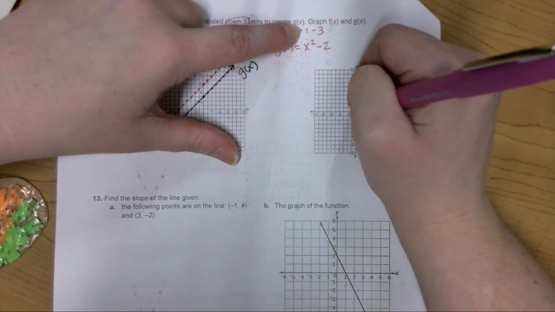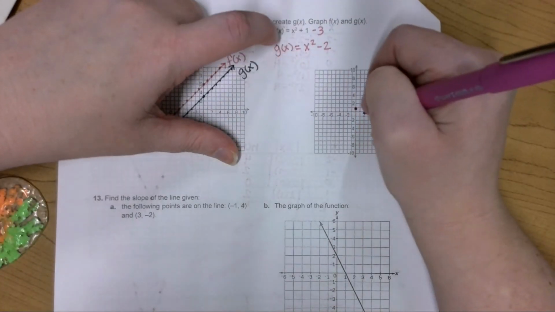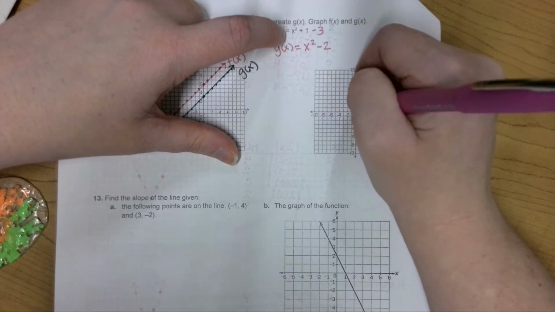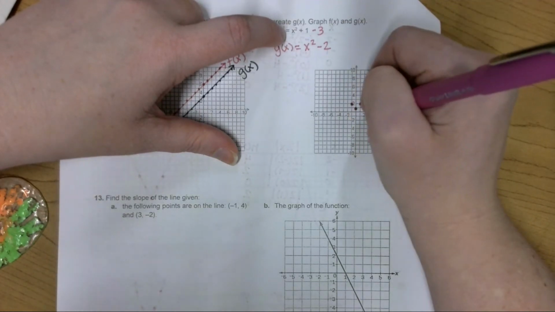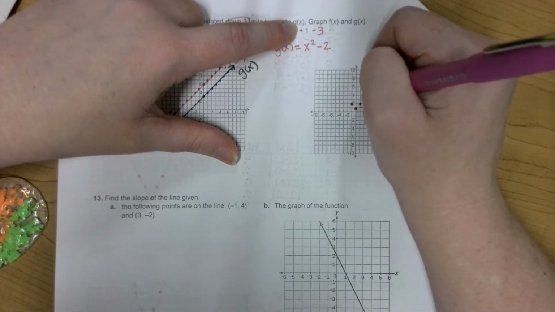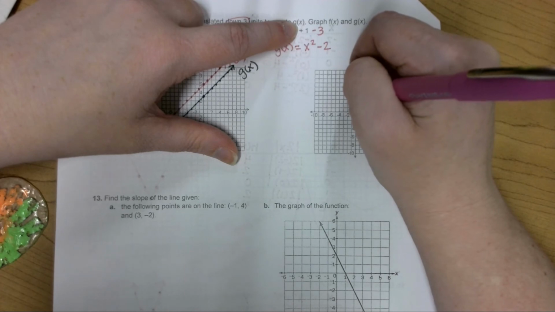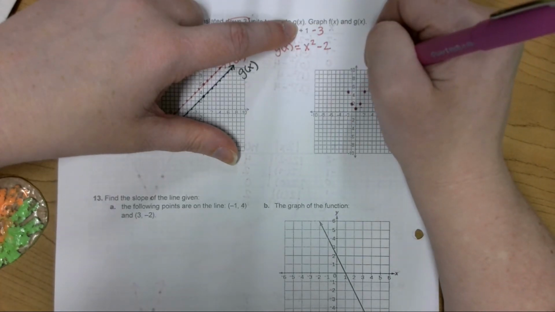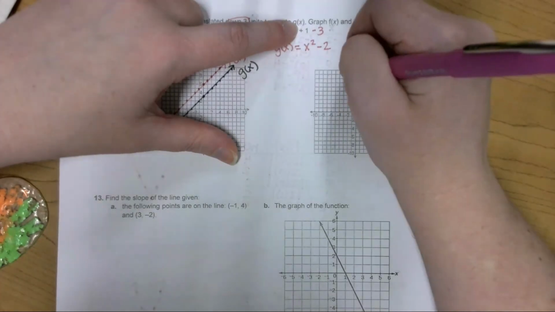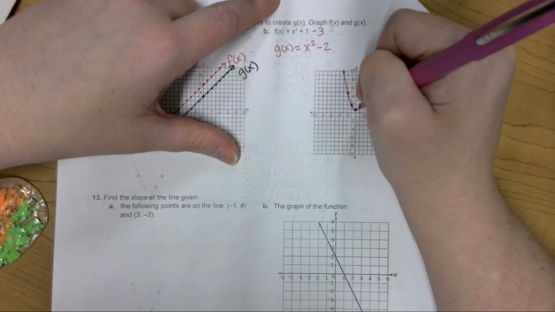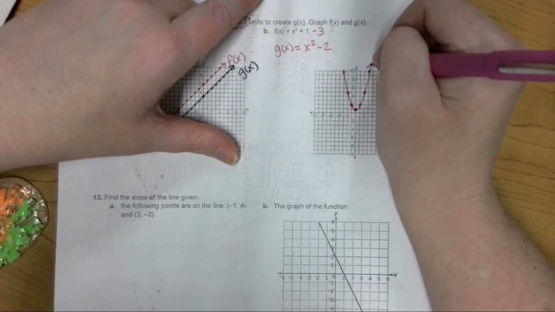Plus 1 is 1. 1 squared is 1. Plus 1 is 2. And we'll do the same for negative 1. 2 squared is 4. Plus 1 is 5. 3 squared is 9. Plus 1 is 10. Okay, so here is f of x, which is x squared plus 1.